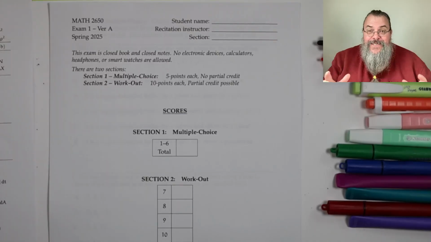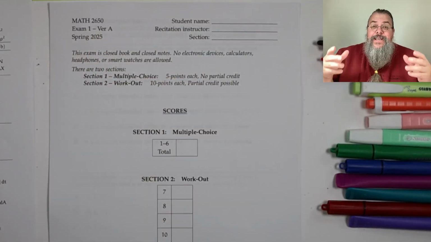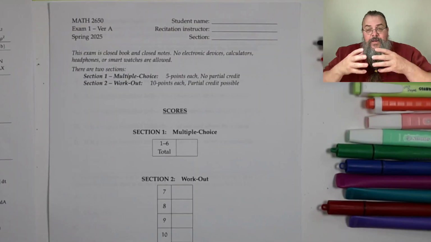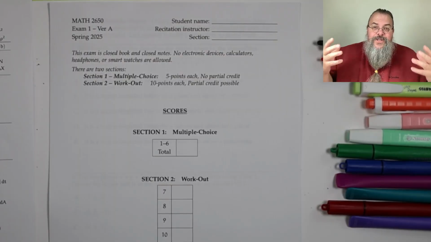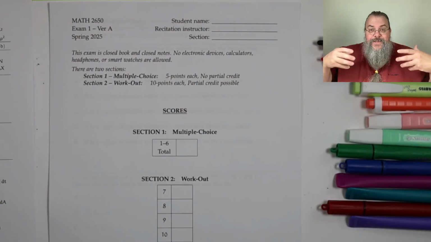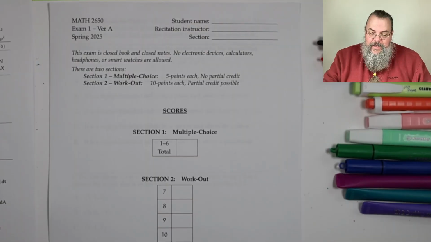So we have a lovely test here. It's called Math 2650 locally, but we also call it Calculus 3, Exam 1 from Spring 2025. This particular exam deals with our basics of geometry and a little bit of parametric curves. So we're starting to build up our geometrical understanding, very important if we're going to do well in multivariable calculus.